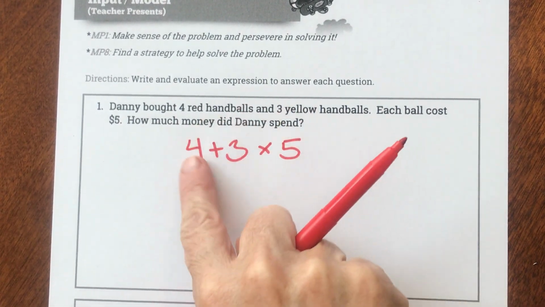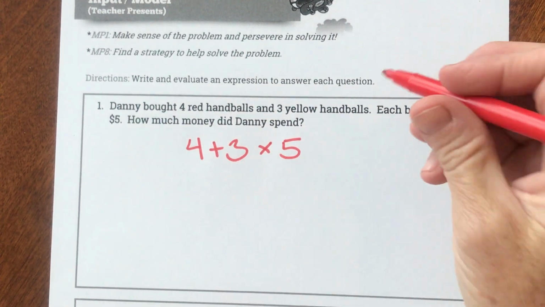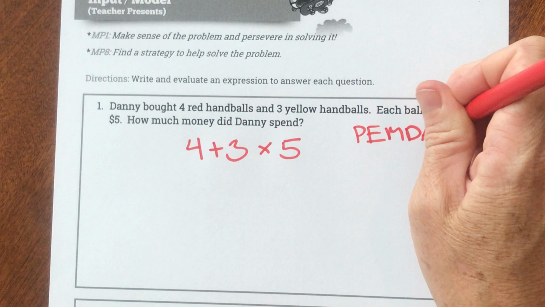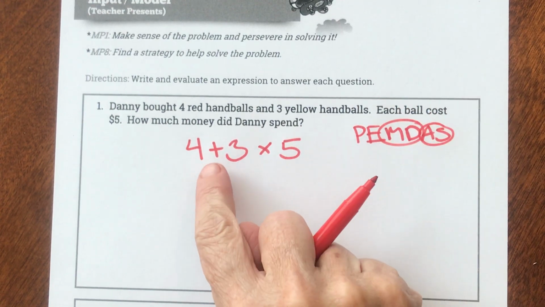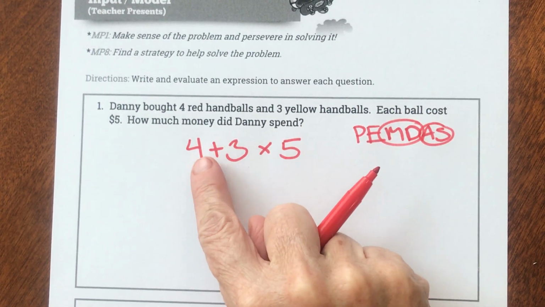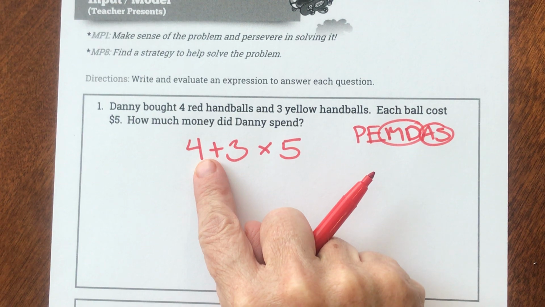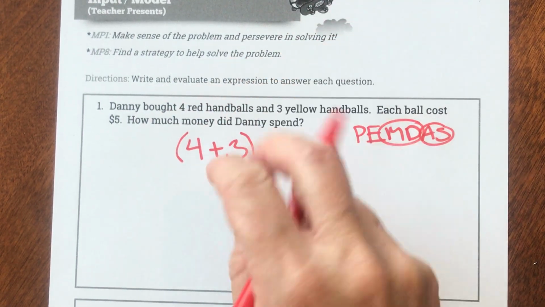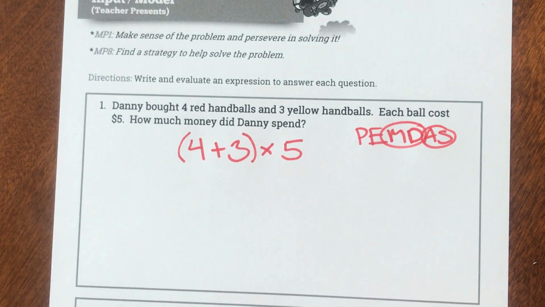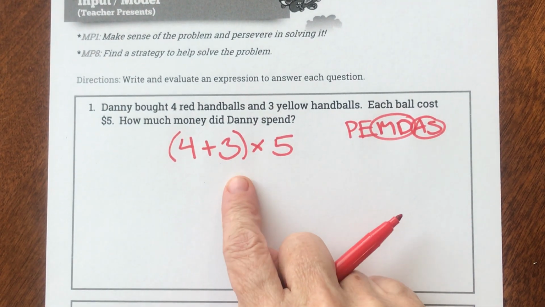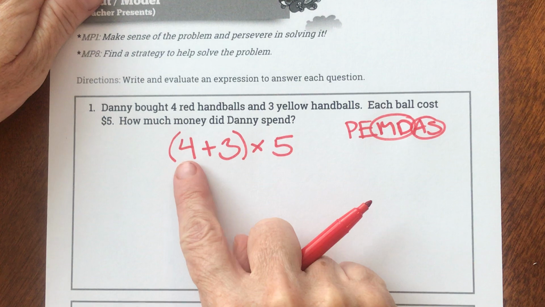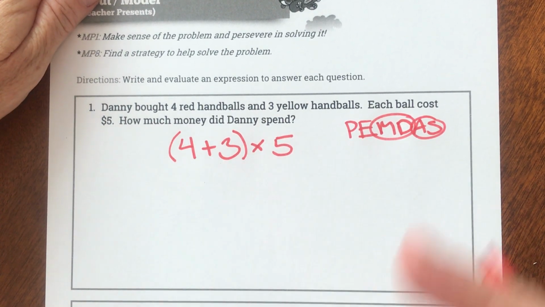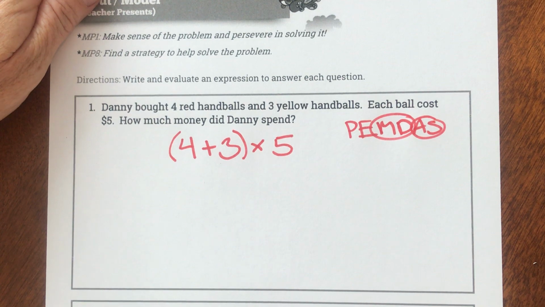Now, the problem with how I wrote it is if someone comes to solve this using PEMDAS, they're going to multiply before they add. So the way that I let them know that I need them to add how many balls there are first is I put parentheses. Okay, so I wrote my expression, I made it clear what I want to happen first, and now I can actually solve it or evaluate it.